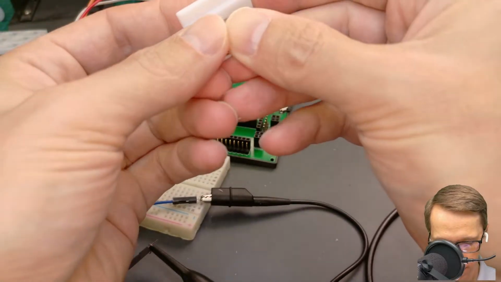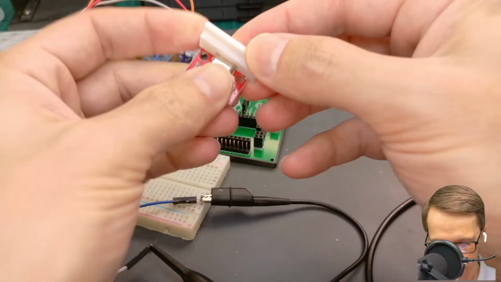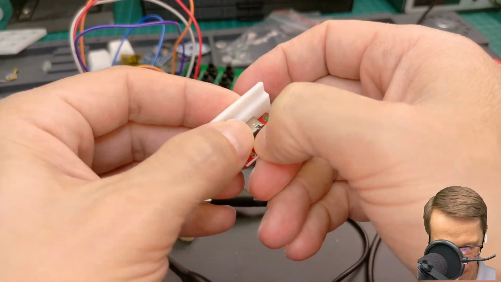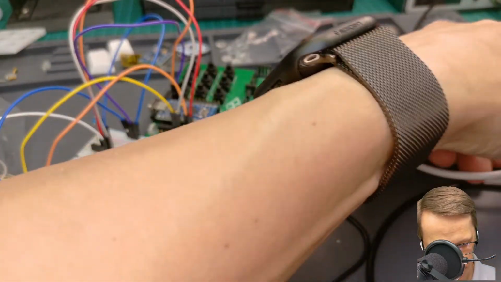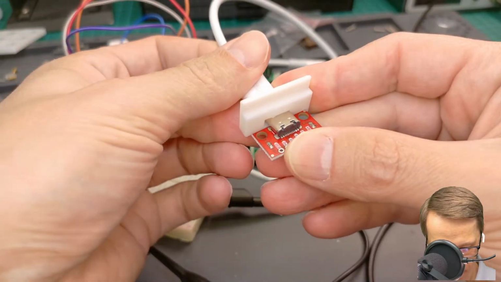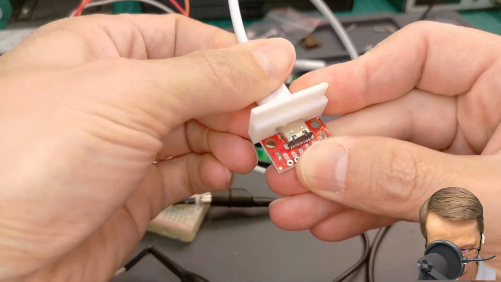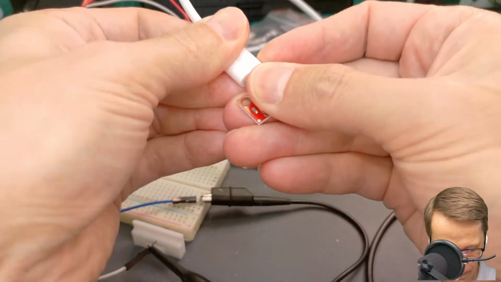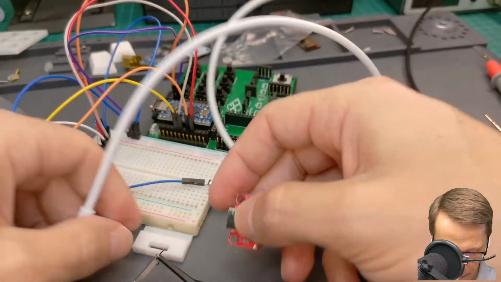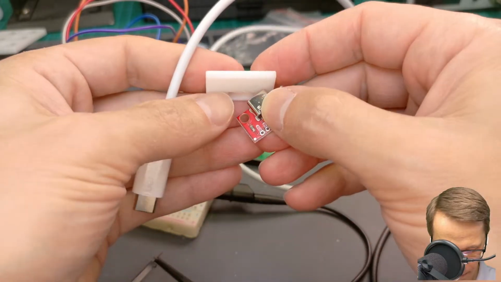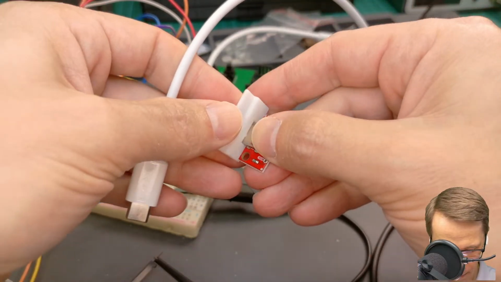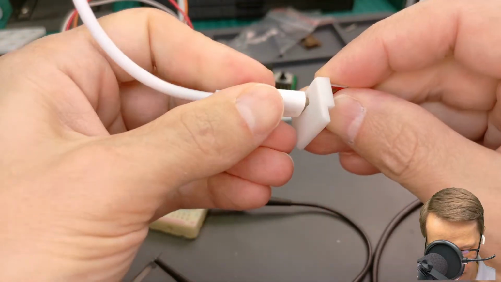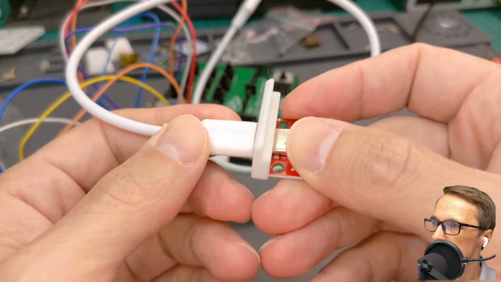It looks kind of far away. Well, okay, it doesn't fit. I can't lock it in.